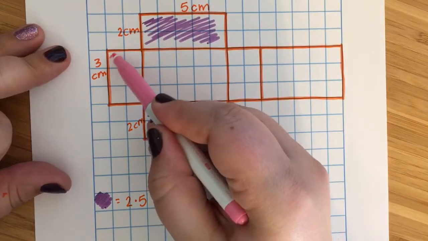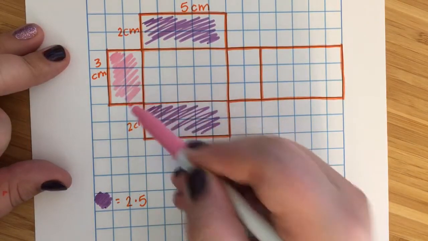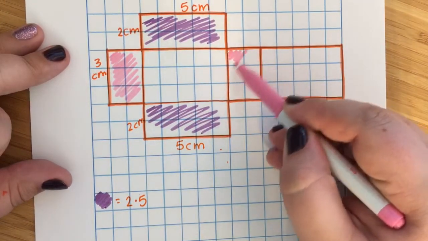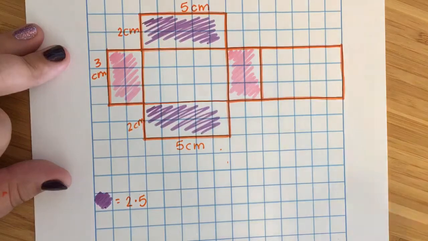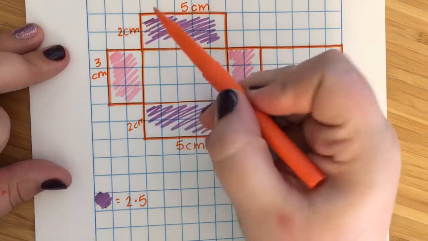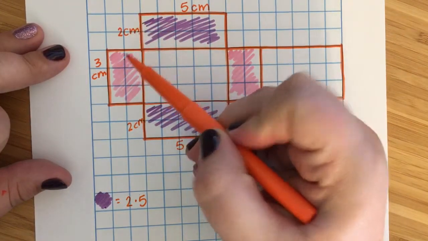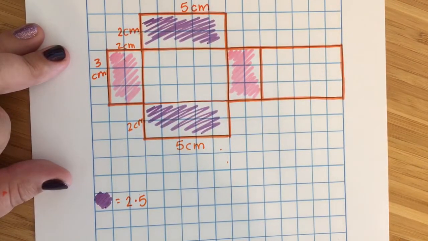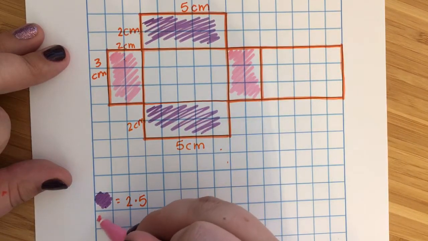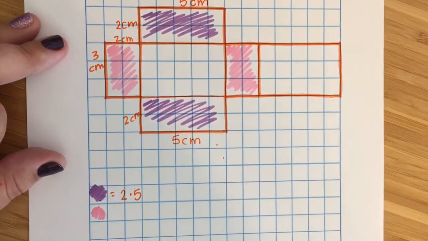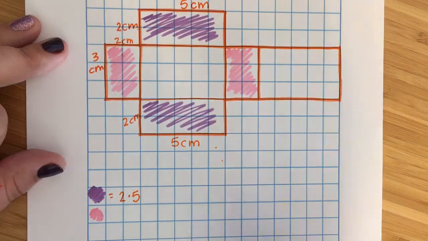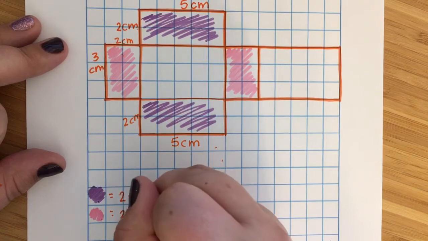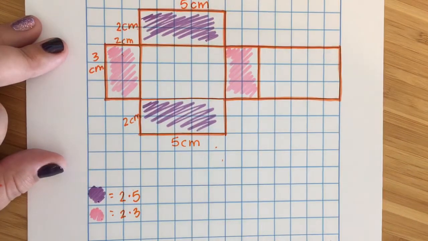I'm going to grab my pink marker and I'm going to color in this rectangle to find its congruent one. I don't necessarily have to look next door, but I can go another one over and find its congruent partner. Now for measuring, if the side of the purple is 2 centimeters, the side of the pink has to be 2 centimeters as well. Remember, these are like a flat net, so it would cover everything. To write my measurement for the area being length times width of the pink, it would be 2 times 3, or the product of 2 and 3.